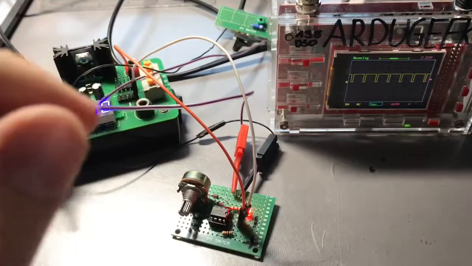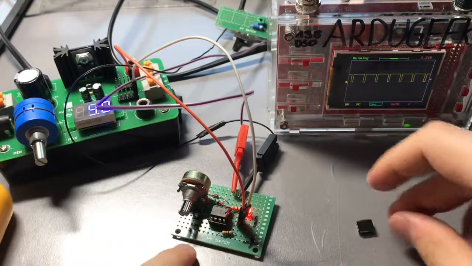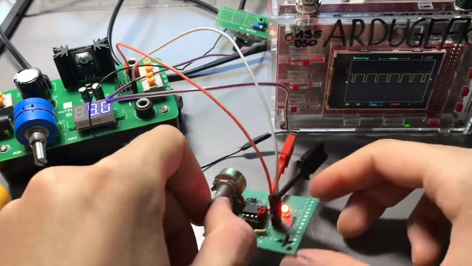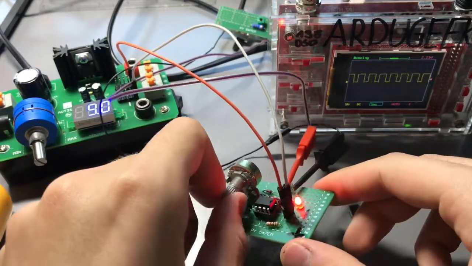Here I have a little PWM signal generator which works pretty nicely, as you can see.